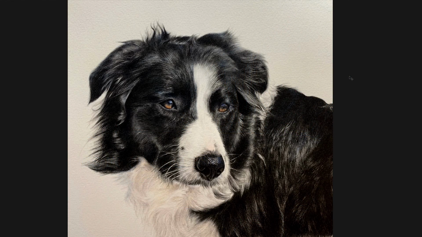So I'm going to give you 3 top tips for creating realism with coloured pencils. I mean, there's loads of tips. I can give you hundreds of tips, but I'm going to stick with 3 that I think are incredibly useful and go an awful long way to creating realism. So the first one is, and this might sound a little bit crazy, but don't go crazy, don't go wild with your details.